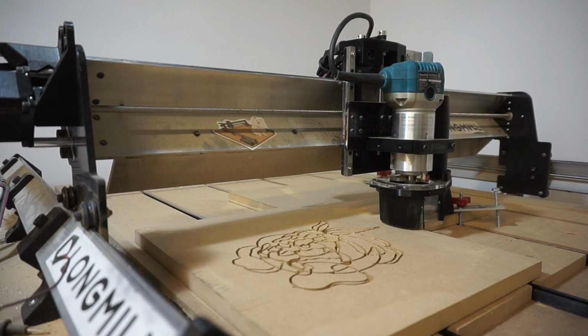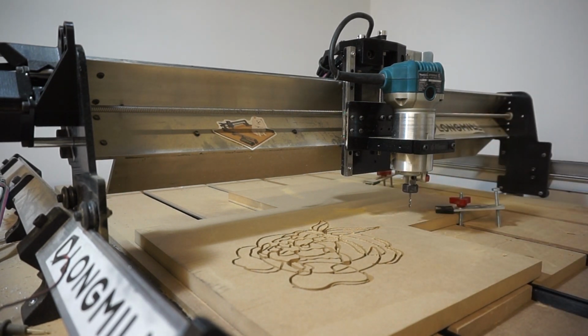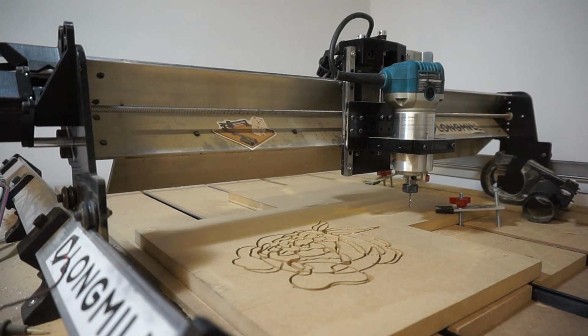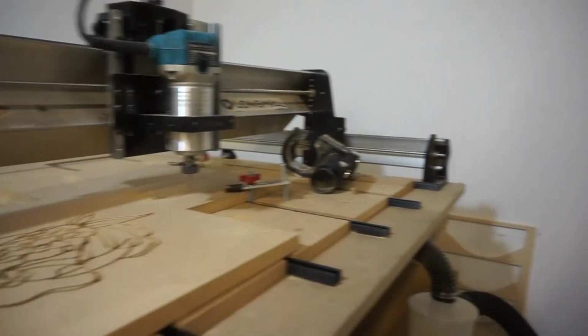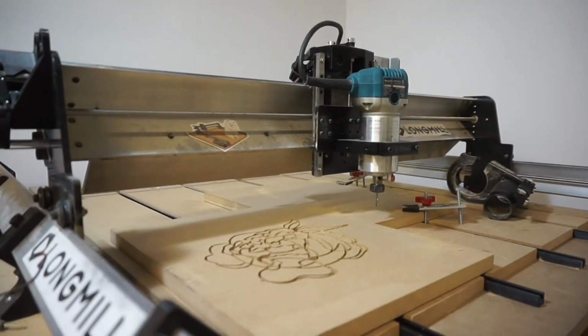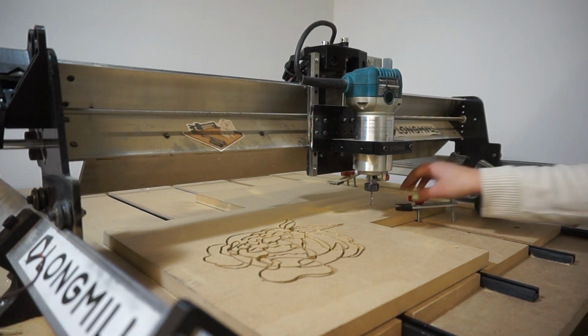Yep, I'm just raising my Z-axis so I can pull off the dust shoe. Excuse all the dust. The reason why that's so dusty is not because the dust shoe sucks per se. It's because in the middle of the cut, the hose came off from the cyclone. So I just attached it right now, but I didn't notice that until after I finished the cut. So that's kind of embarrassing.